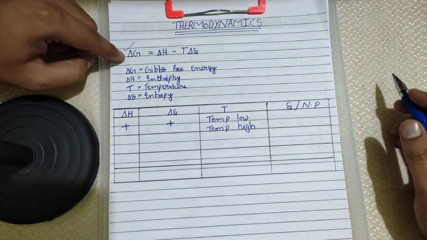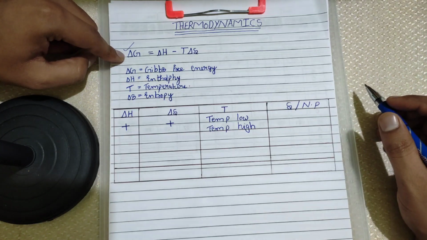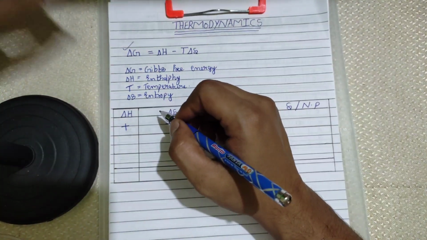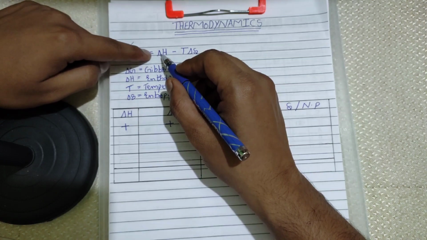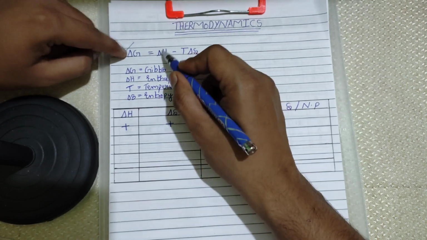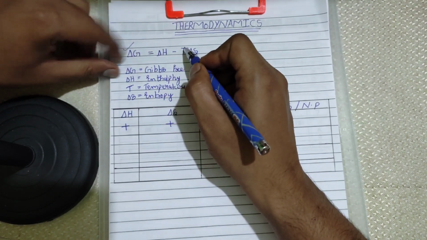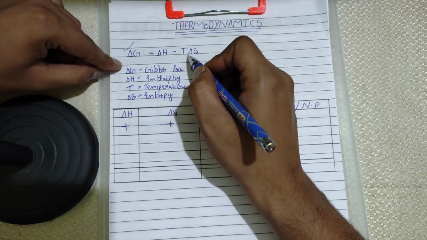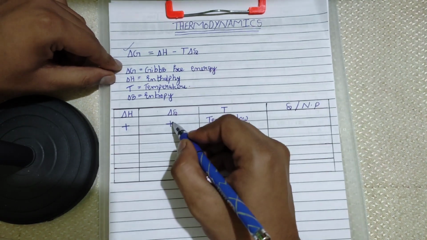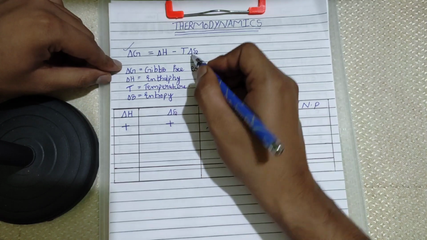Just try to imagine and put those signs in the equation. Delta G we need negative, then only the reaction becomes spontaneous. Here delta H is positive, but we need the total delta H minus T delta S to be negative. Delta S, that is entropy, is also positive.